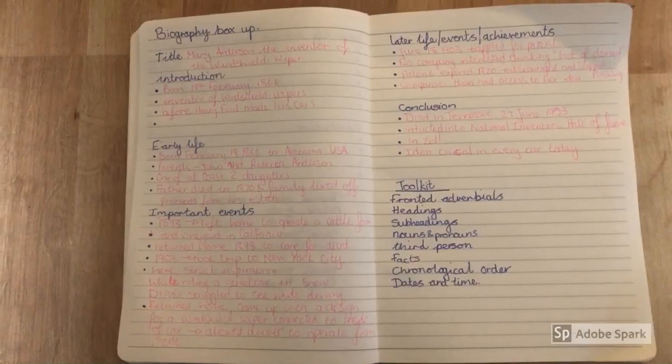So what I've also done is gone away and done some research of my own, and I'm going to be sharing that with you and modeling, turning that information into a biography, and then hopefully you will then go away and use your information and write up a biography that includes all the features that we went through right at the beginning with our toolkits and what goes into a biography.